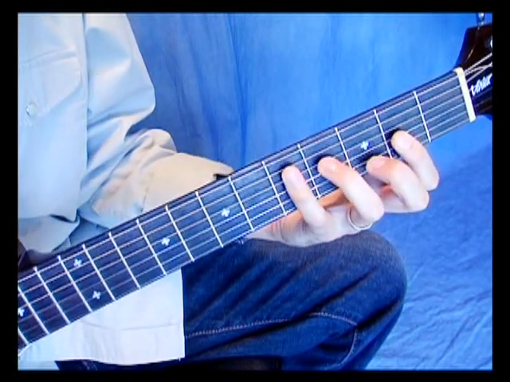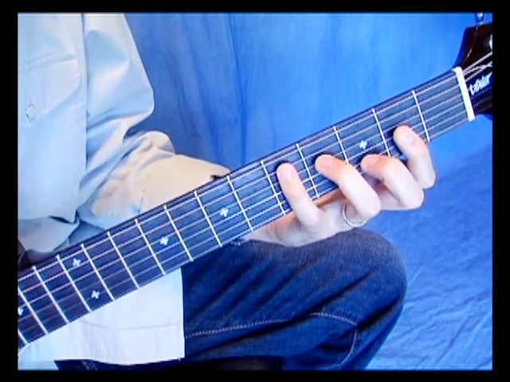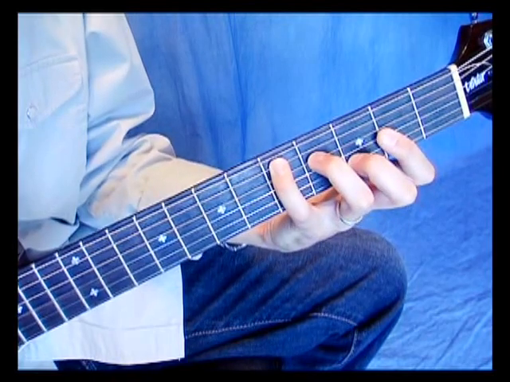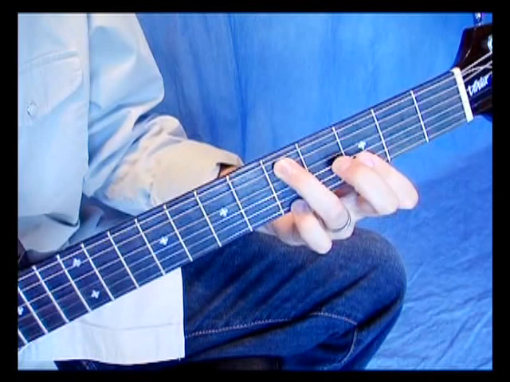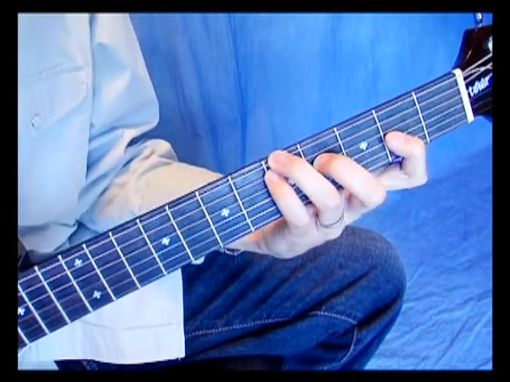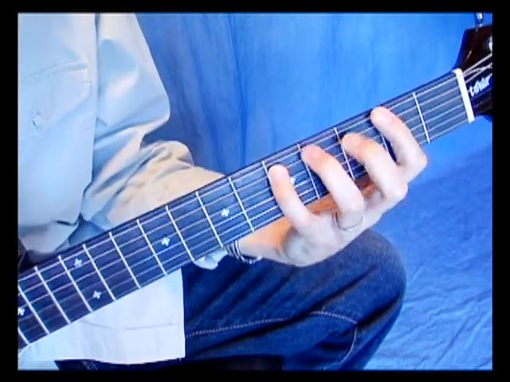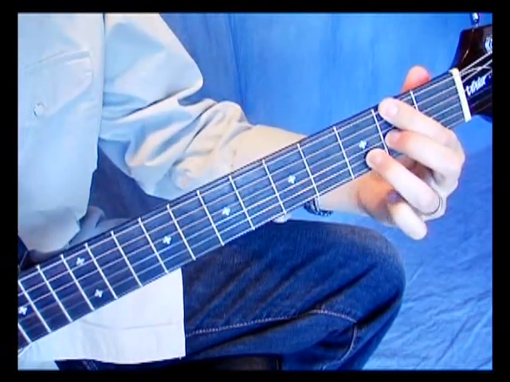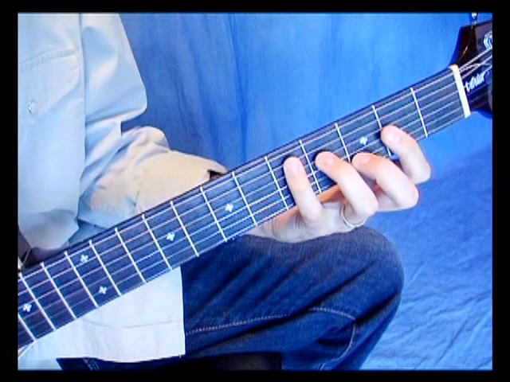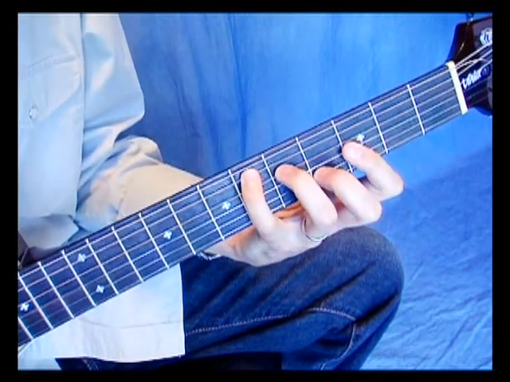Then I'll take a minute just to experiment with some different chord shapes and voicings. Then I'll move to a new position and do it all over again.